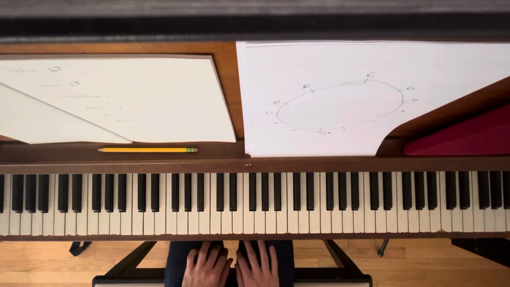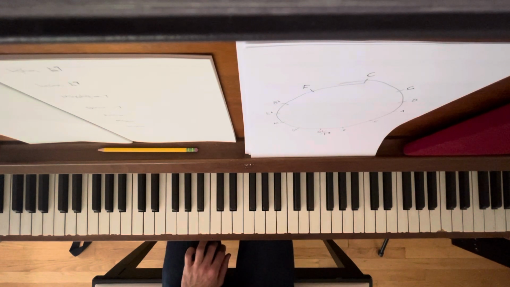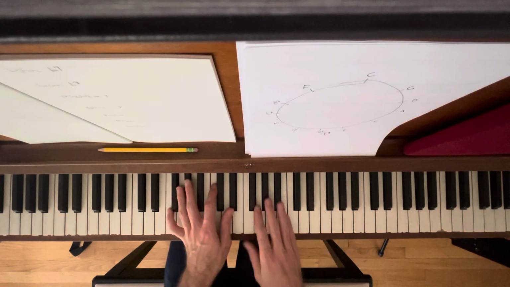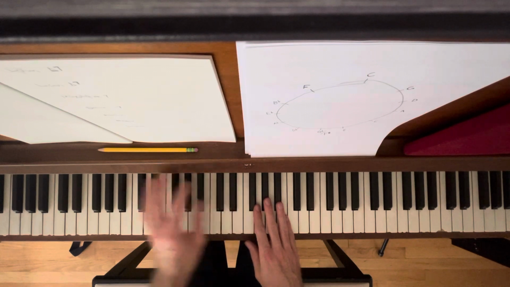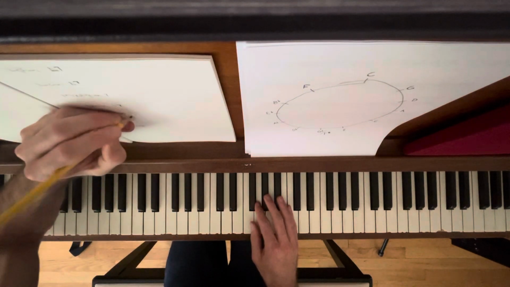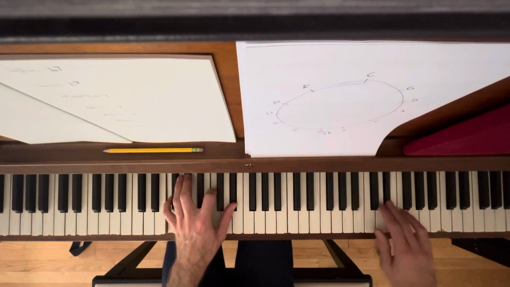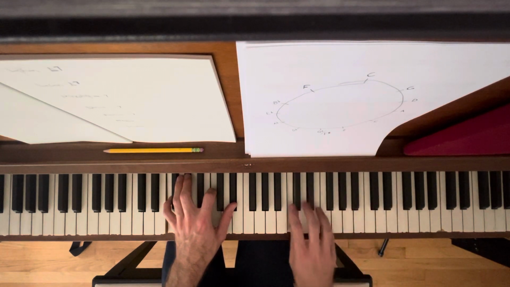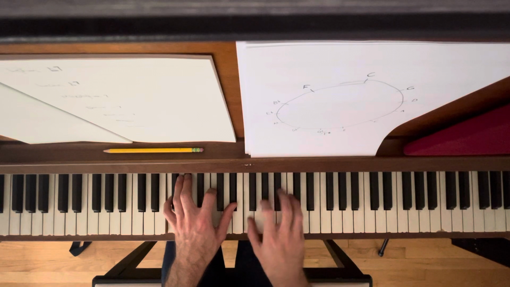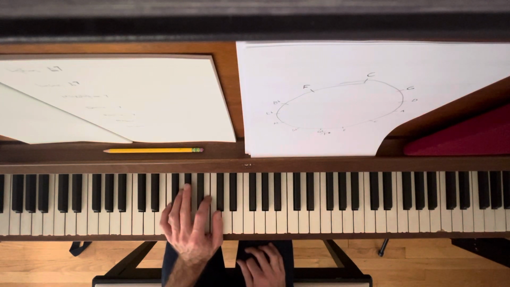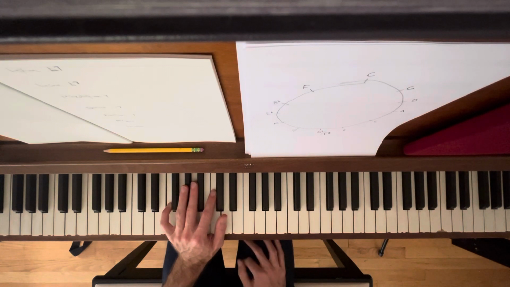Next, we add a D flat, and we get Aeolian, A-E-O-L-I-A-N. And we still have a minor 7 chord. We still have a minor 3rd and a minor 7th. This sound for me is just sad. It's not sad with hope. It's just really sad.